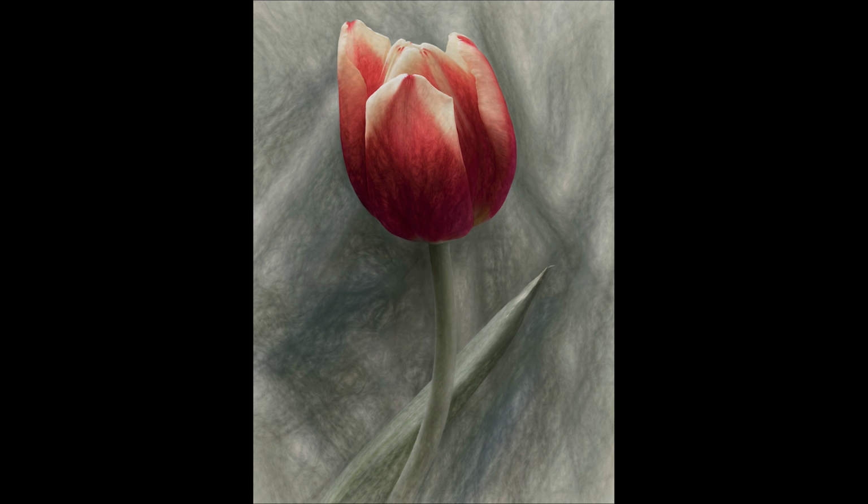Here's another flower shot. Some different effects on this one. I think I was using like a pencil type sketching effect in the background, but not on the flower itself. And I like the colors here. I like these muted green colors in the background and the bright red of the particular tulip. I think that came out really, really nice.